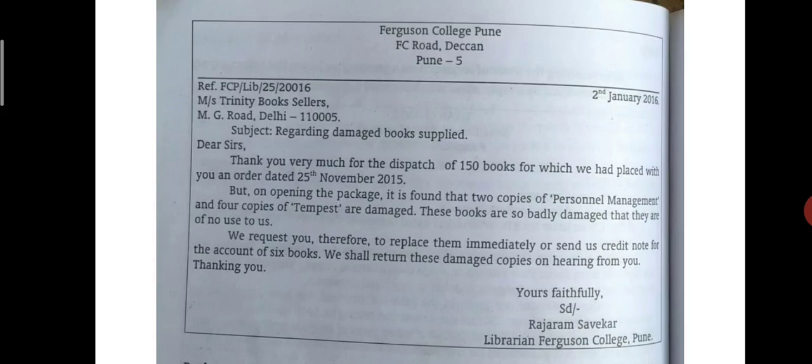We request you, therefore, to replace them immediately or send us a credit note for the amount of 6 books. We shall return these damaged copies on hearing from you. Thanking you. Yours faithfully, signature, Rajaram Savekar, Librarian, Ferguson College, Pune.